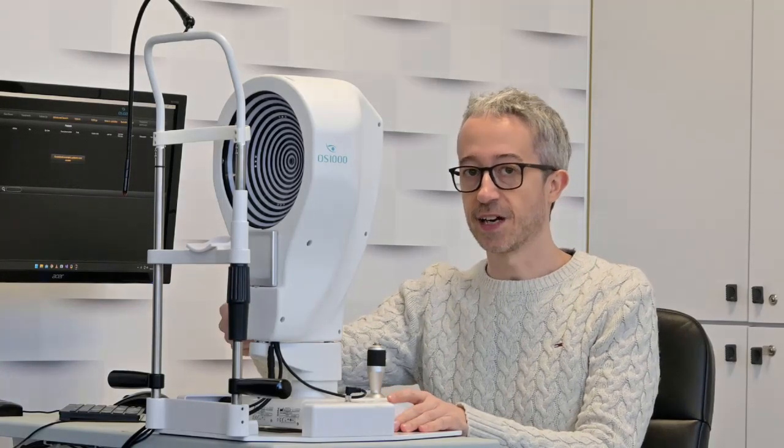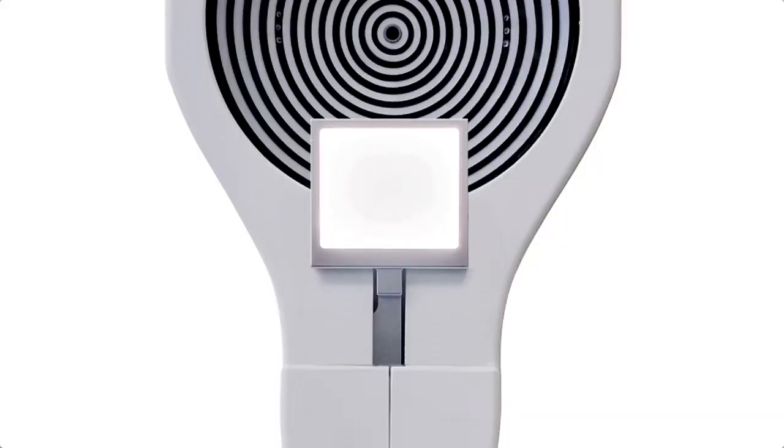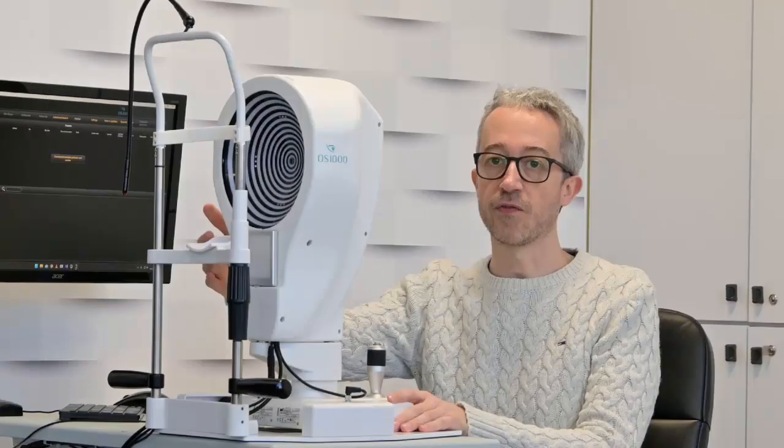It has a joystick with a push button that can trigger the acquisition of pictures and videos. It also has a lateral lever that can raise and lower a frontal illumination system. This system is unique and can acquire videos for the interferometry exam.